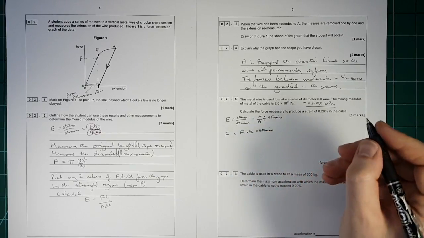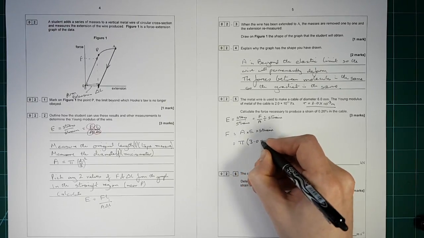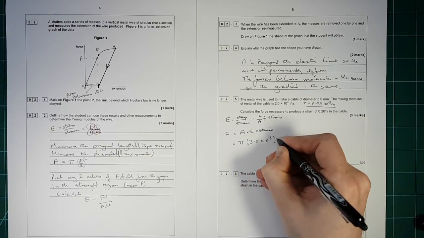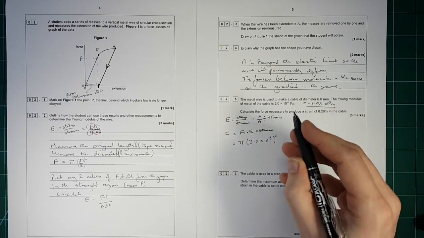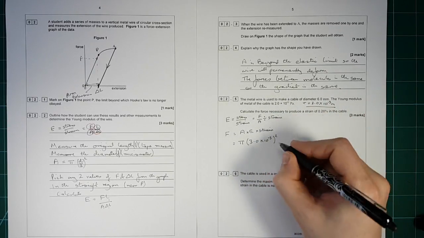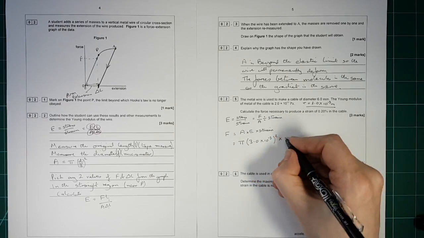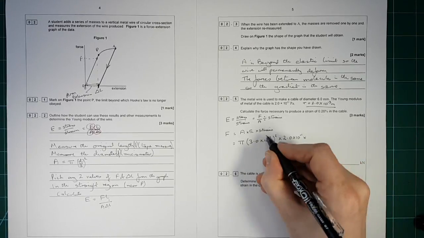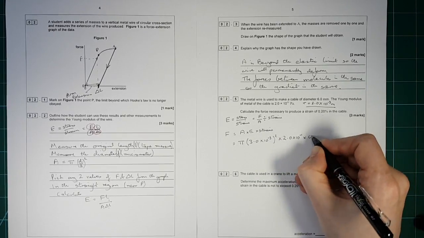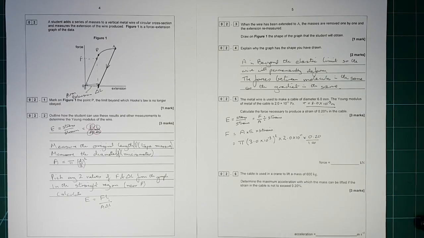So there we go. Right, R squared, so pi times 3.0 times 10 to the minus 3, squared, that's the radius there. Make sure you use the radius, not the diameter, or you remember to divide it by 2. E is the Young's modulus, so that's 2.0 times 10 to the 11. And the strain is 0.20, and that's a percentage, so we need to divide it by 100.